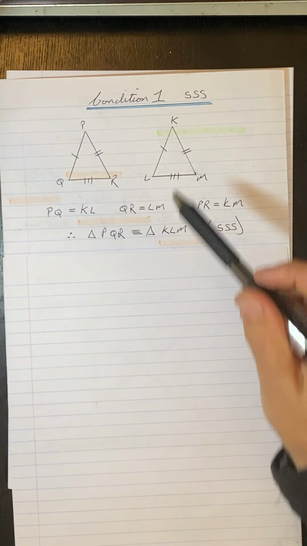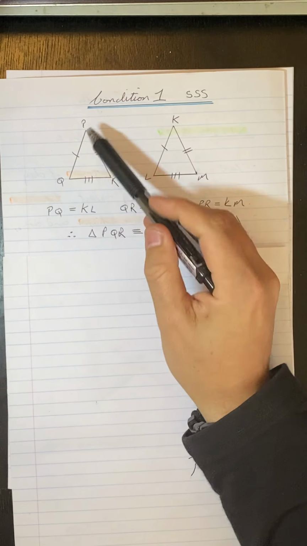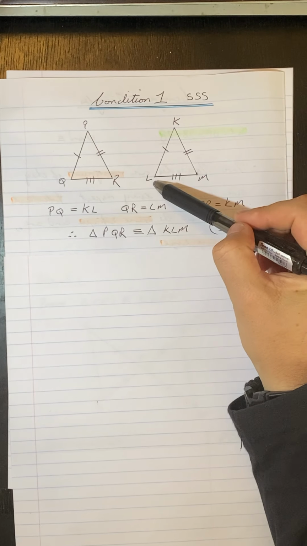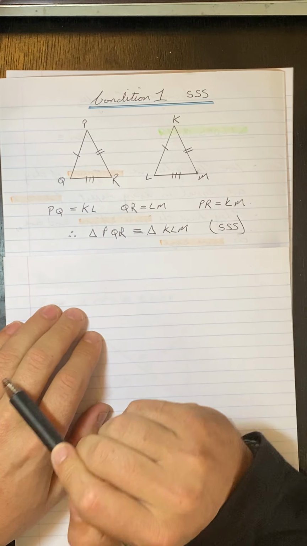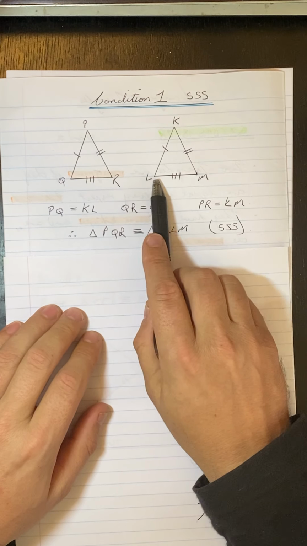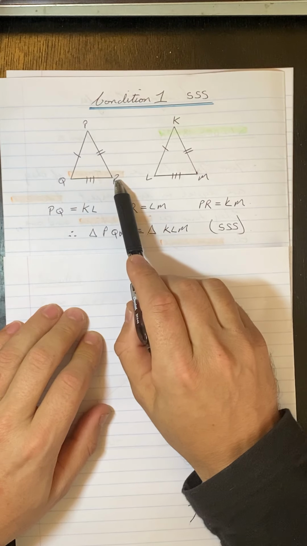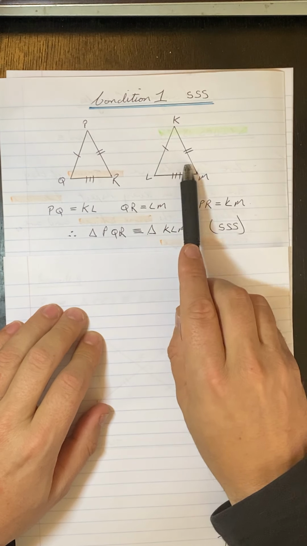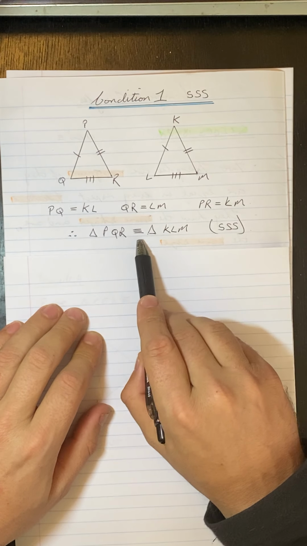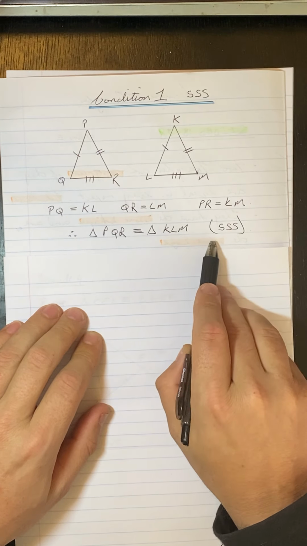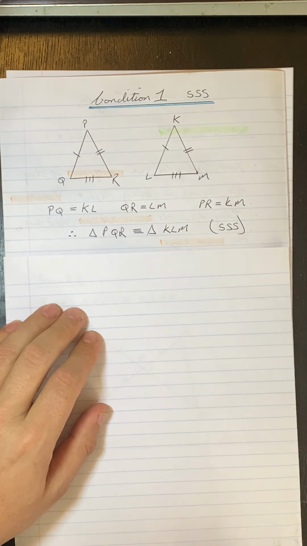If you look at this triangle PQR and this triangle KLM, you can see that PQ is equal to KL. That's what those little lines mean there. So PQ equals KL. You can also see that QR equals LM. That's what those three lines mean there. And then PR equals KM. That's what those two lines mean. If you prove it this way, then triangle PQR is congruent to triangle KLM, and your reason is SSS. You proved it using side, side, side.